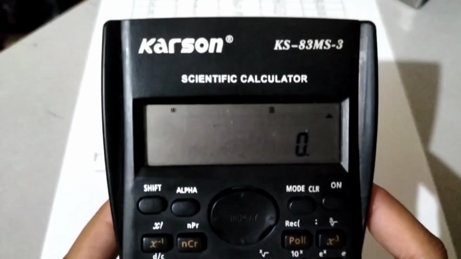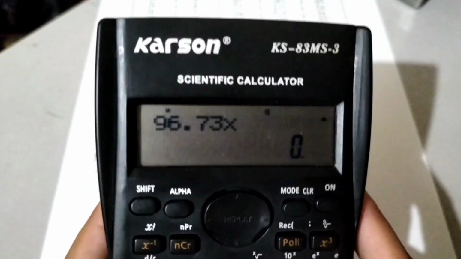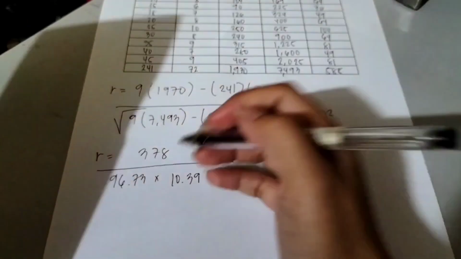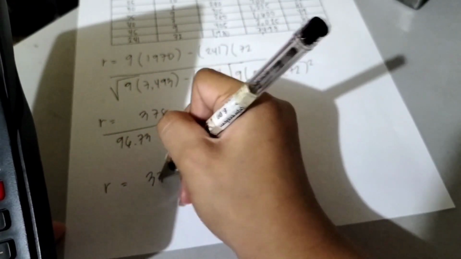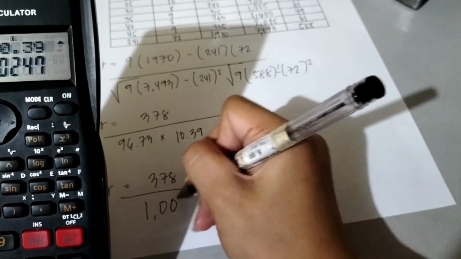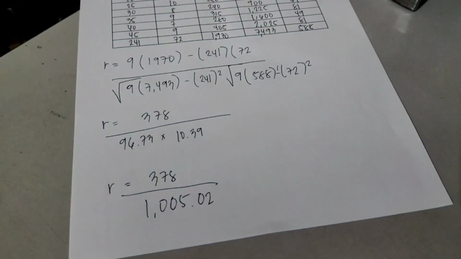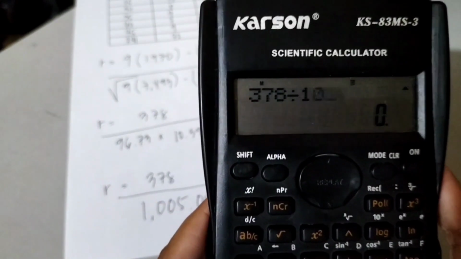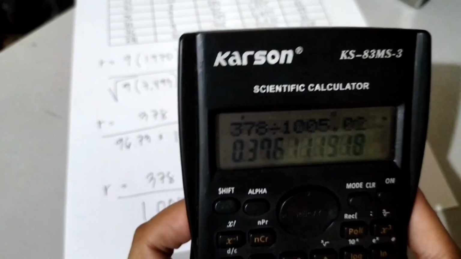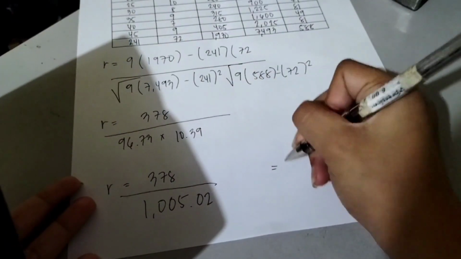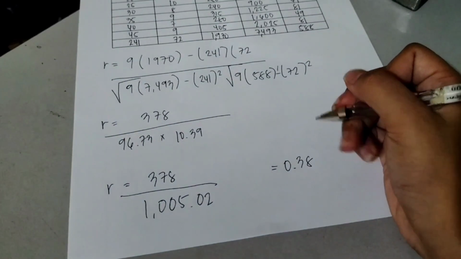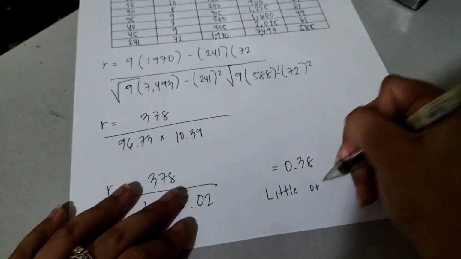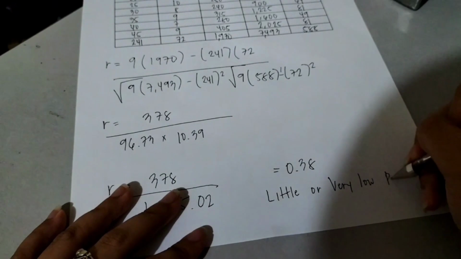So, after mo-compute ng x and y, ipagta-times na natin sila. And after that, i-divide na natin yung numerator and denominator. At ang total ay 0.38, which is a little or very low positive correlation.